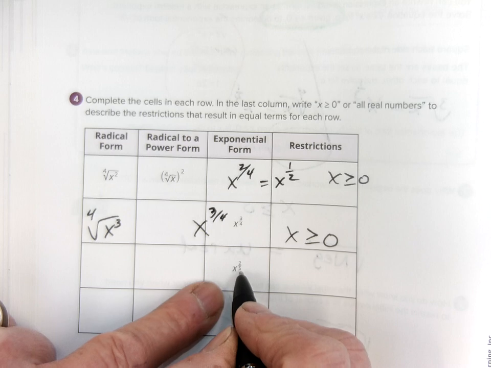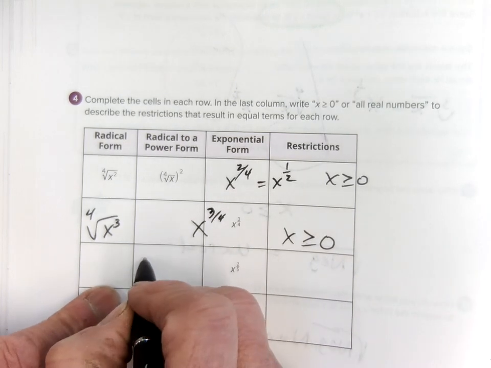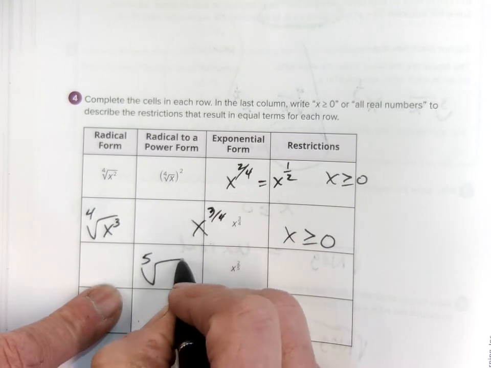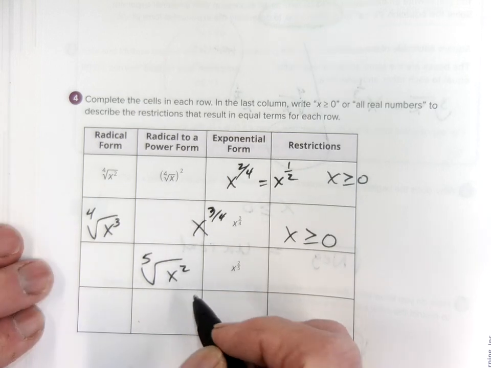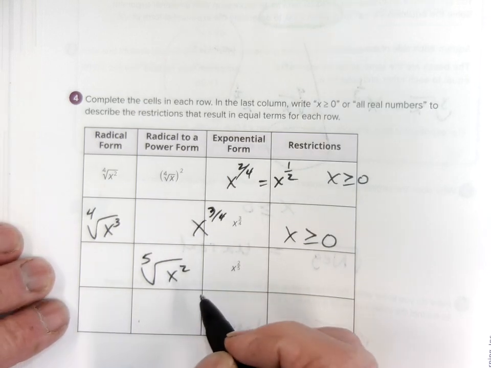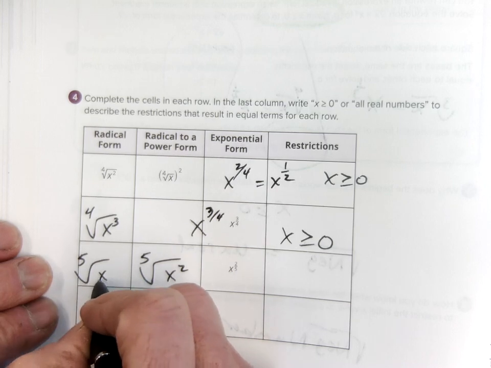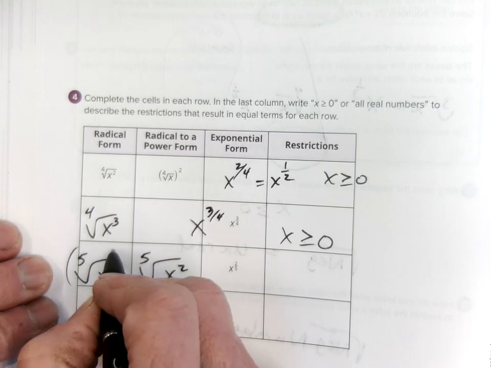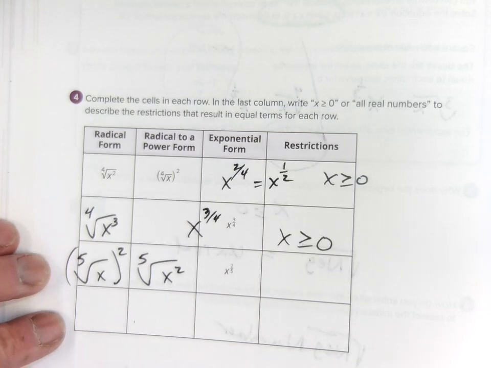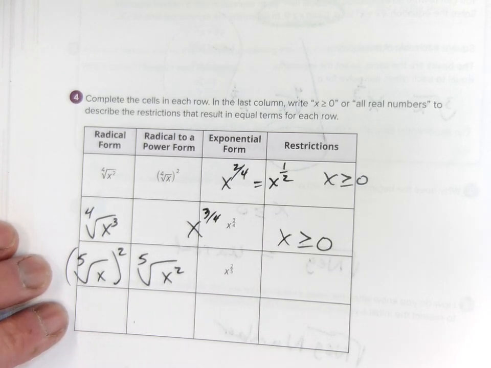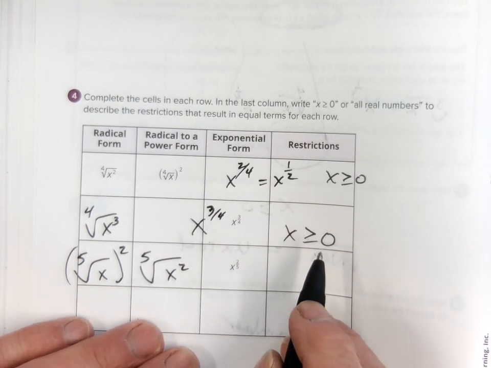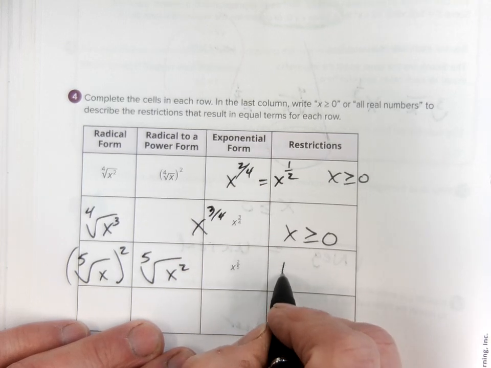This would have been the 5th root of x squared, which is the same thing as the 5th root of x squared. Now, if you're doing a 5th root, no restriction.